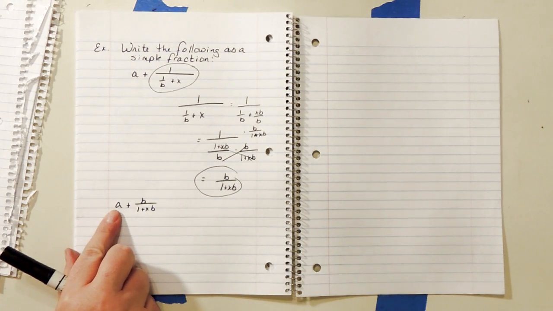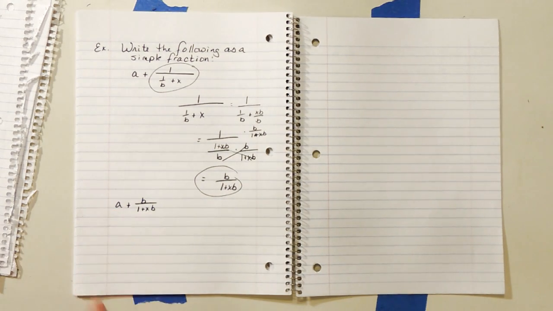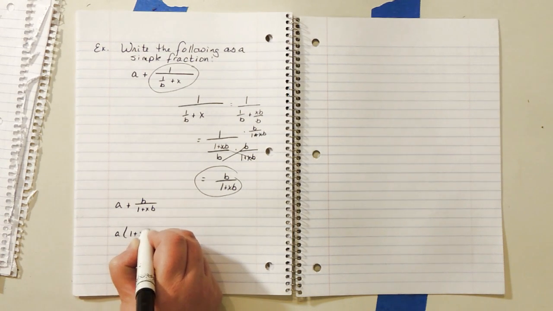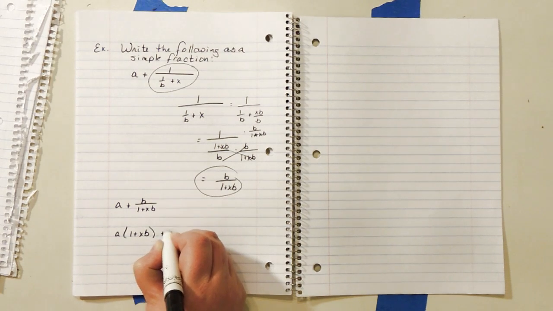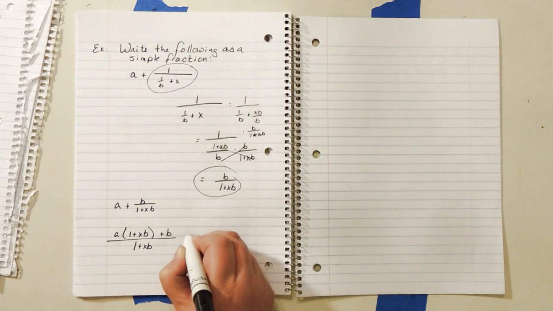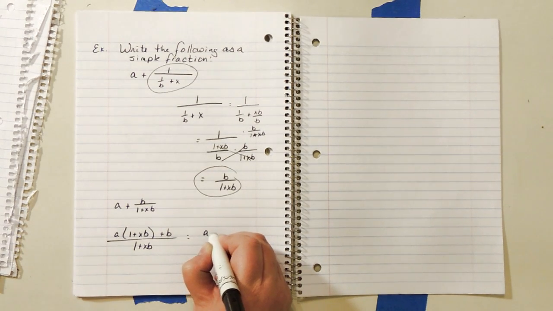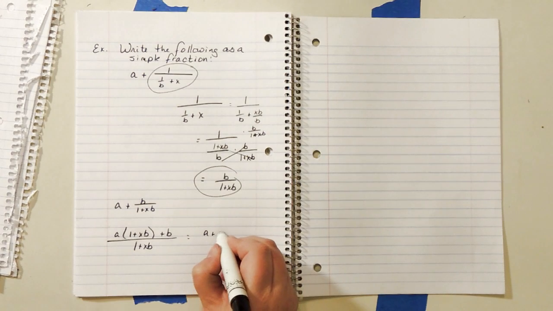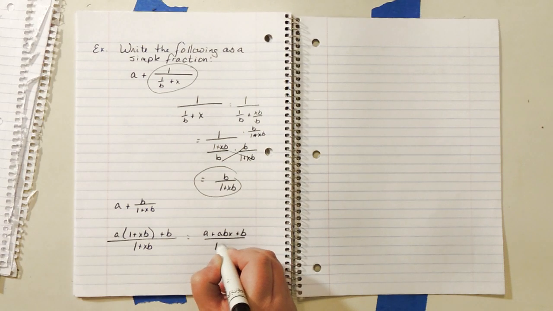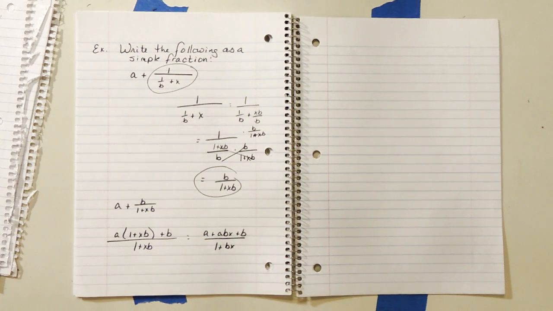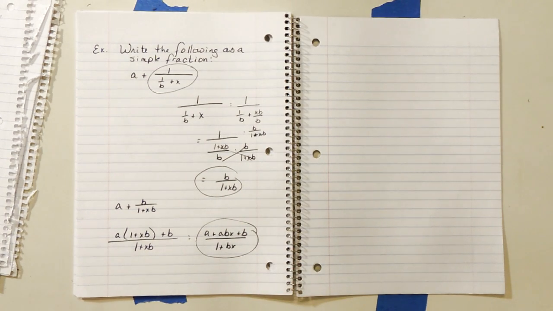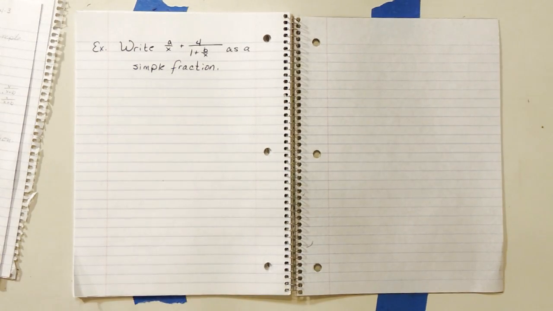And now we need to find another common denominator. So we're going to do a times 1 plus xb plus b all over 1 plus xb. And now we multiply it through, so we get a plus, I'm going to switch these so they're in order, abx plus b, all over 1 plus bx. Okay? That's ugly but doable. Let's try another one.